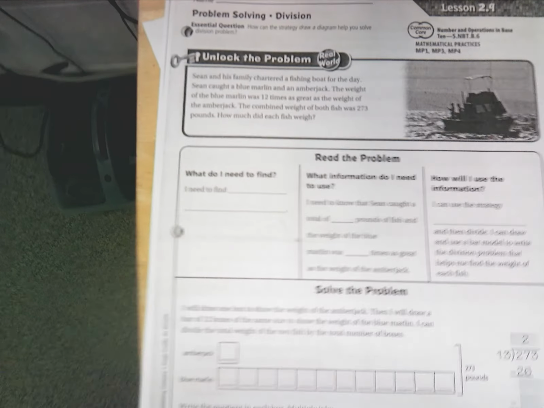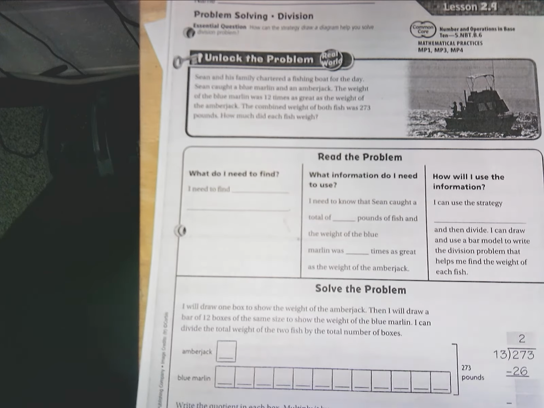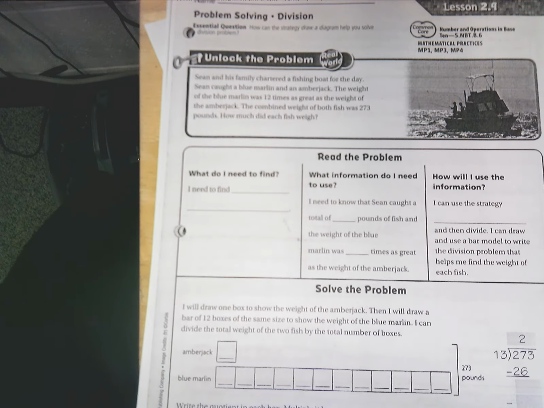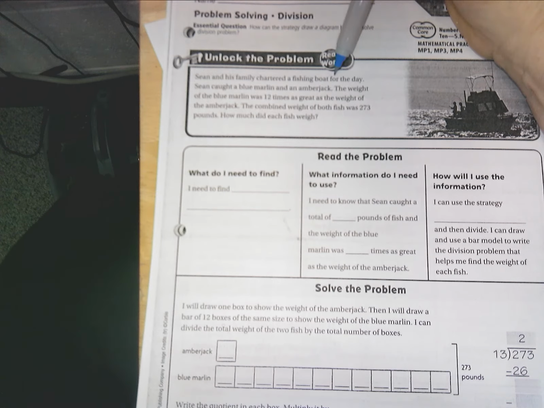Okay, guys, we are going to do some problem solving by division. You did some of these last year. We're going to do a couple like you did last year, and then we're going to take it one step further. All right, so we have Sean and his family chartered a fishing boat for the day.